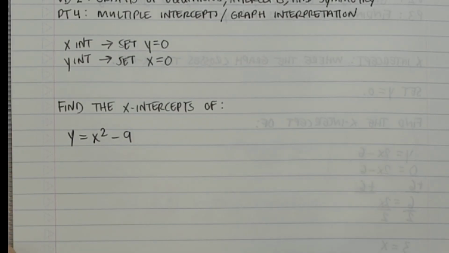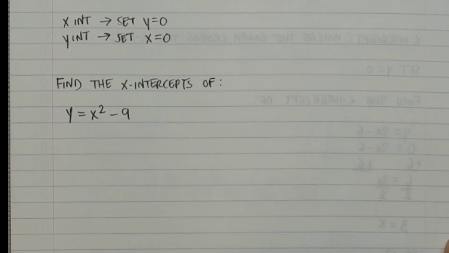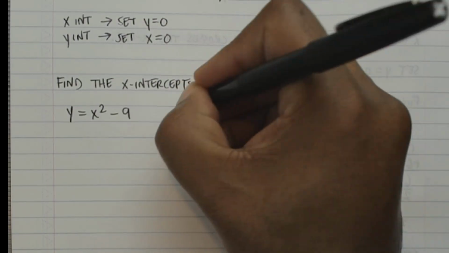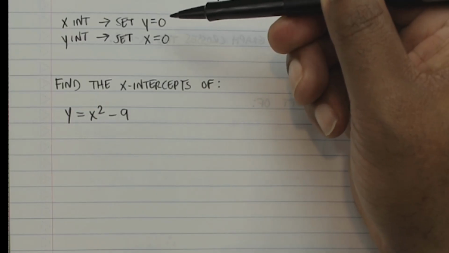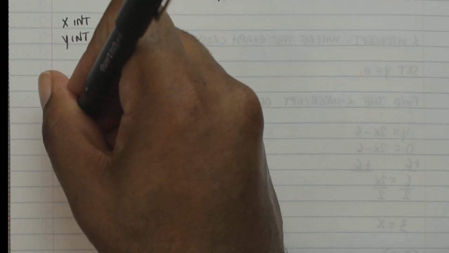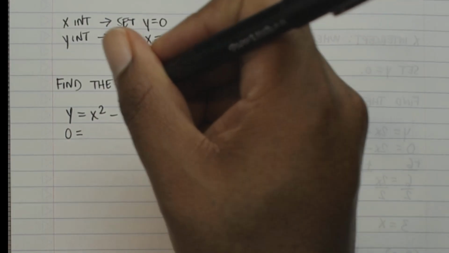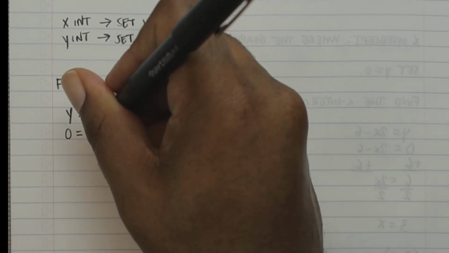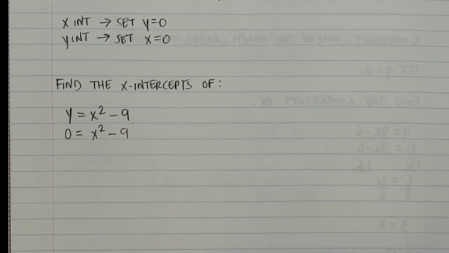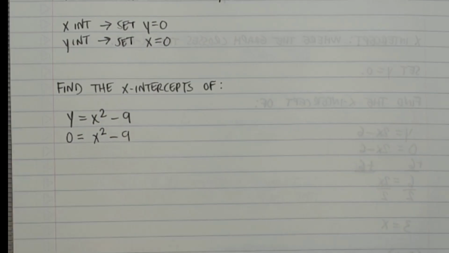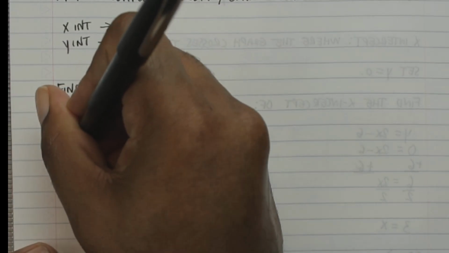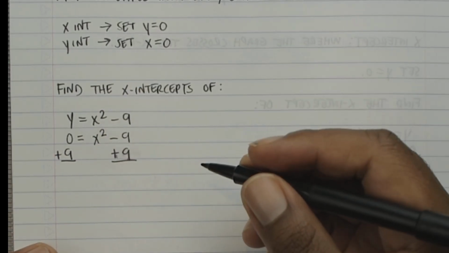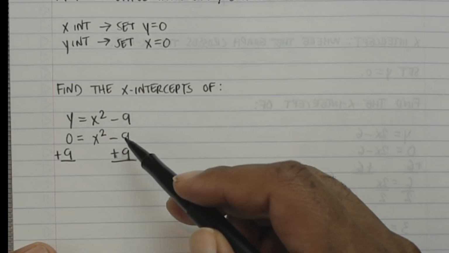So to find the x-intercepts, again, we set y equal to 0. So 0 is equal to x squared minus 9. And again, we add 9 to both sides. Those 9s cancel out.